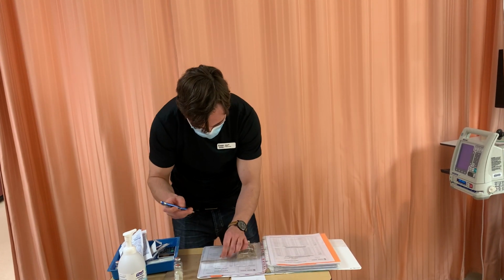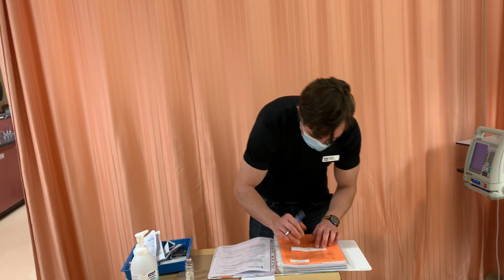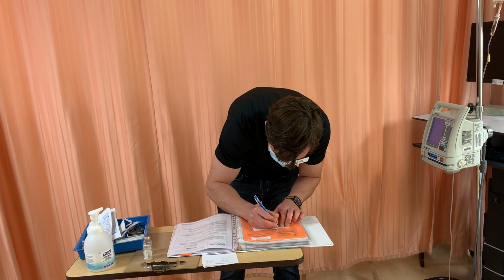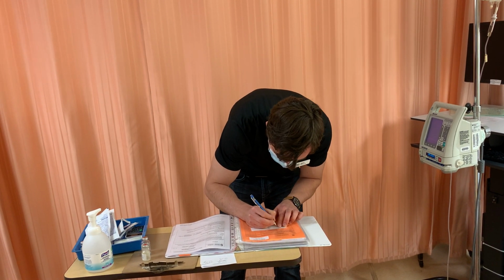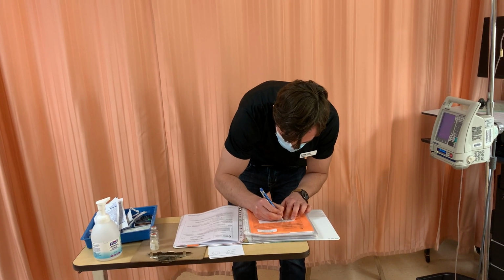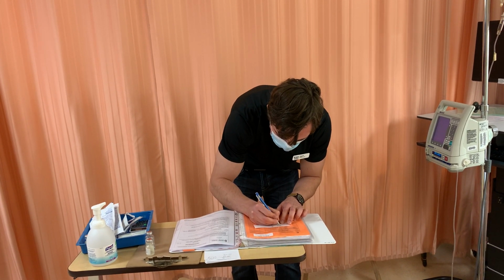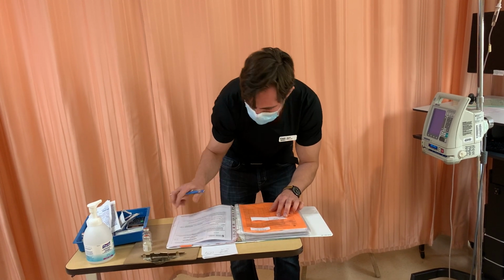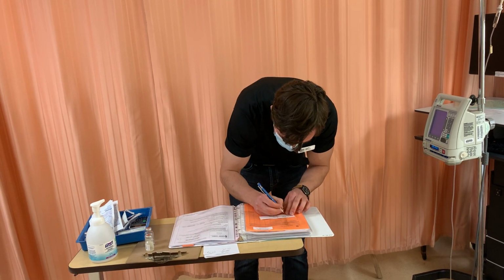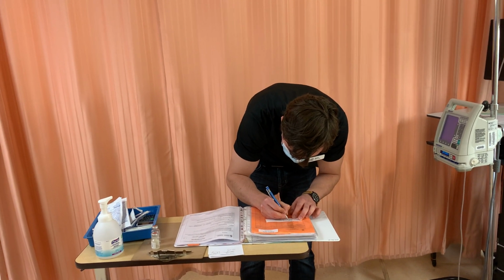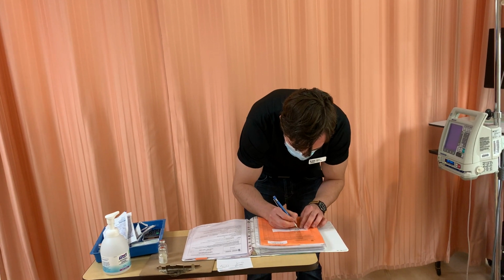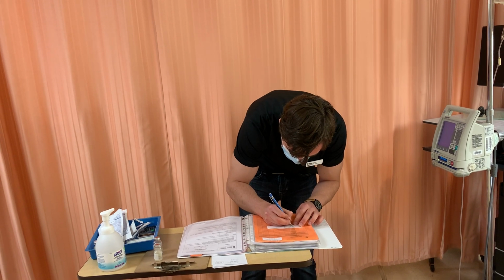Then I'm going to write up a label here. So we have Vancomycin, drug name is Vancomycin, dose is 500 milligrams, volume is 10 ml, diluent is 100 ml, concentration right now is 50 milligrams per ml. So I'll have a total volume of 110 ml. Date and time. The right route is IV. That makes sense because IV medication has been given, so the right time is now.